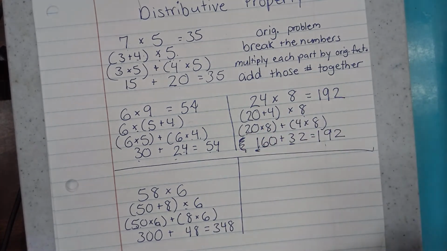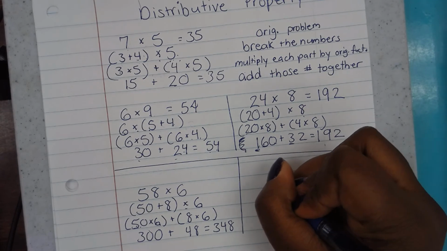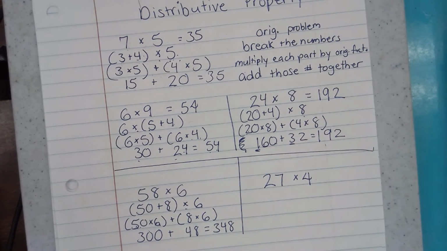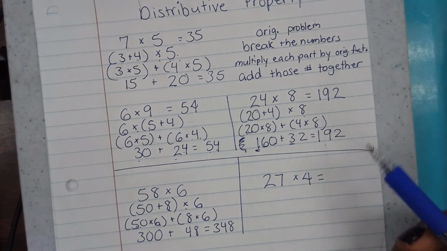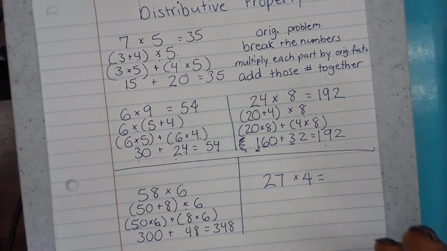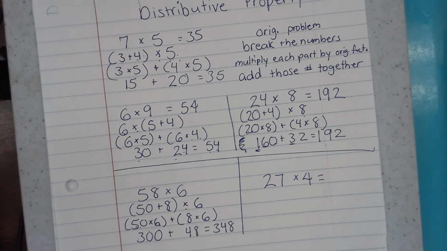Here's one for you to try. Okay, so here's 27 times 4. This will be a good place for you to pause the video and see if you can use the distributive property to solve it, and then come back and let's work through this problem and see if you have the same steps, even though the way you break this number apart may be different from mine. Go ahead now, pause it, and see if you can use the distributive property.